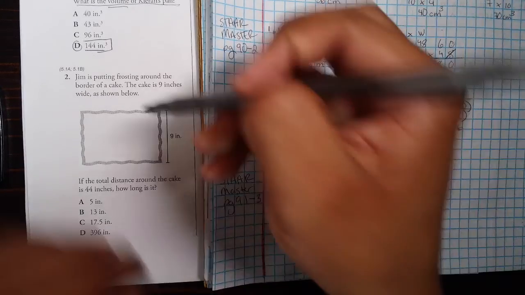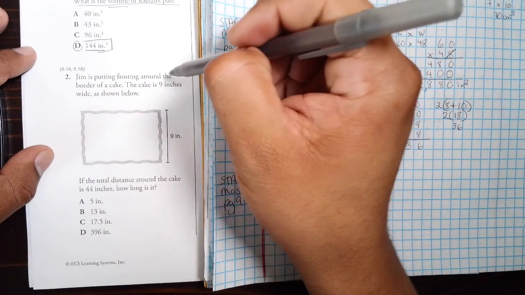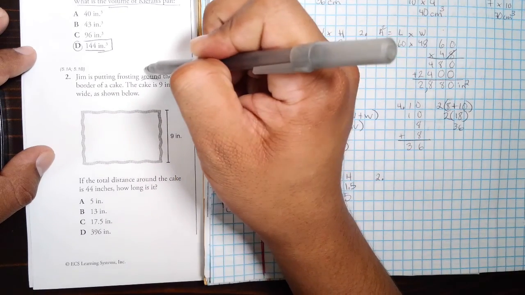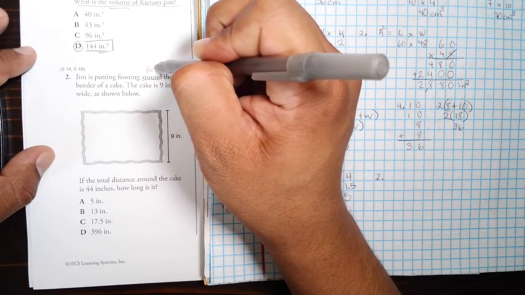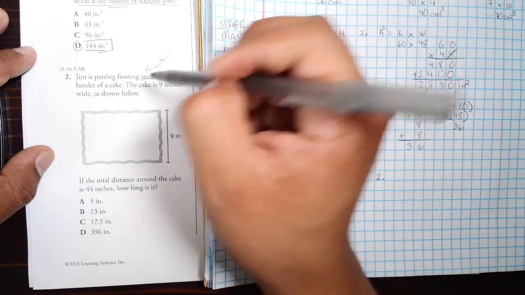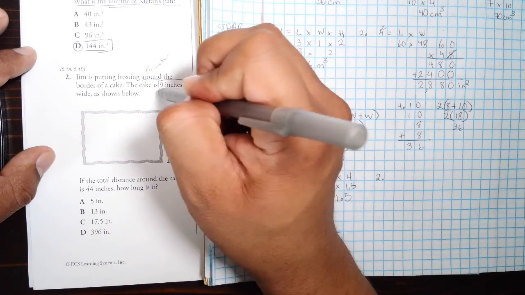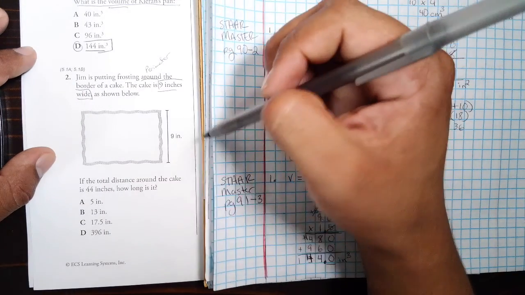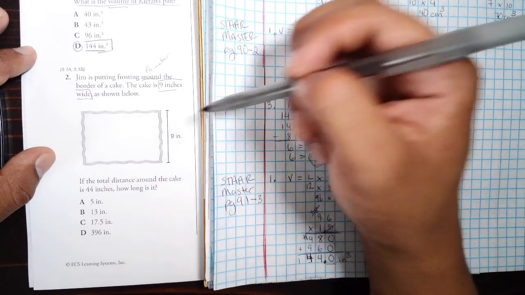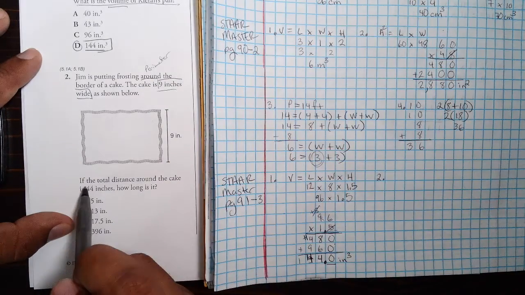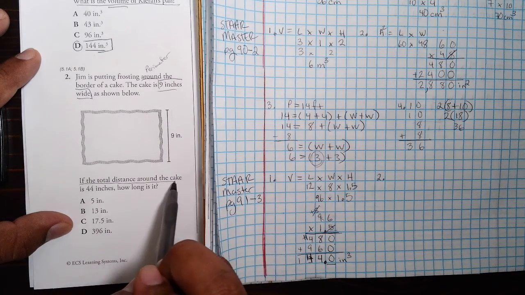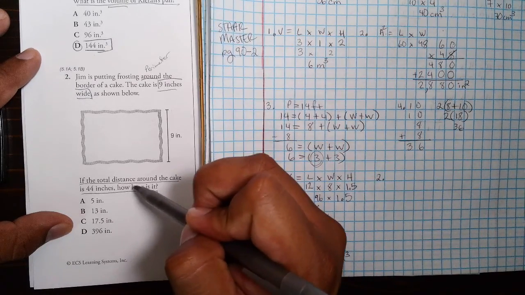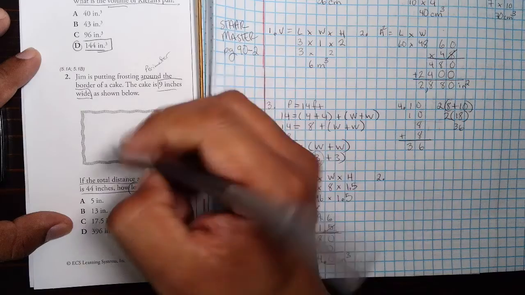Let's take a look here. Jim is putting frosting around a border of a cake. So again, around, I'm talking about perimeter. The cake is 9 inches wide. There's my 9 inches in the descriptor. So here's showing me it's 9 inches. If the total distance around the cake is 44 inches, how long is it? So I'm looking for the length.